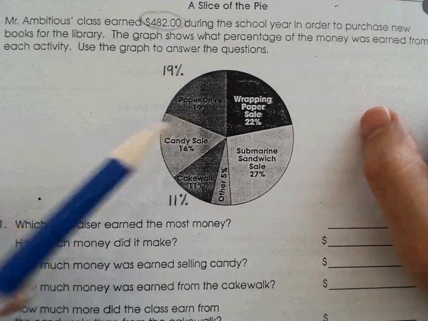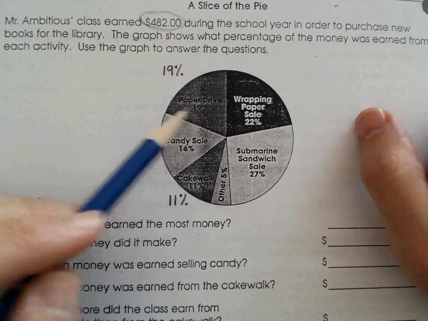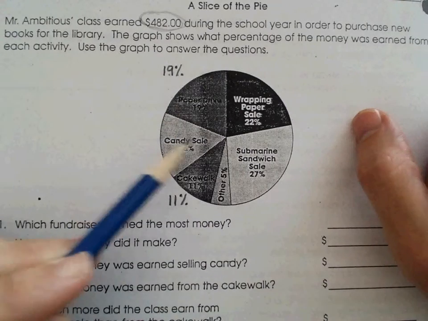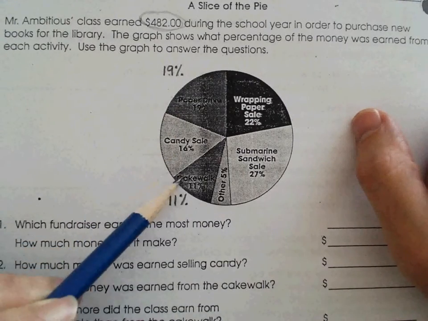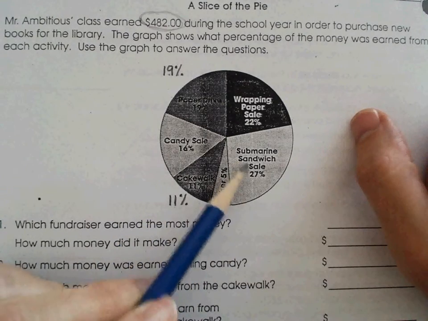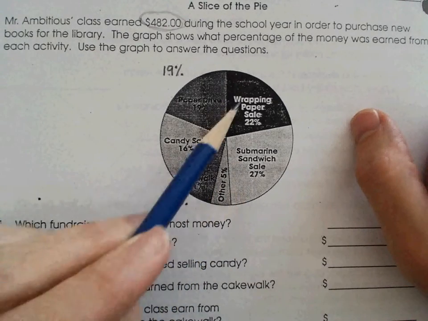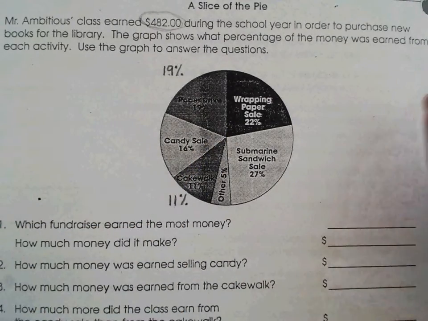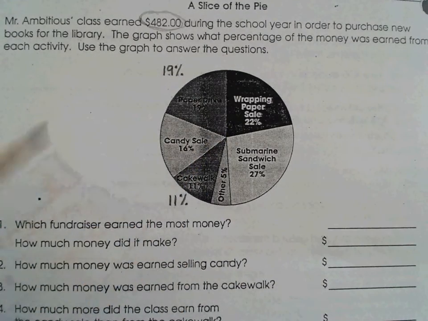You see here, it might be a little bit tough for y'all to see this, it being too dark. It says paper drive is 19%, candy sale was 16%, cakewalk 11%, other is 5%, sub sandwich sale 27%, and wrapping paper sale 22%. Now just based on those numbers, we can answer question 1. It says which fundraiser earned the most money. Just come back up here and see which percentage is the biggest.